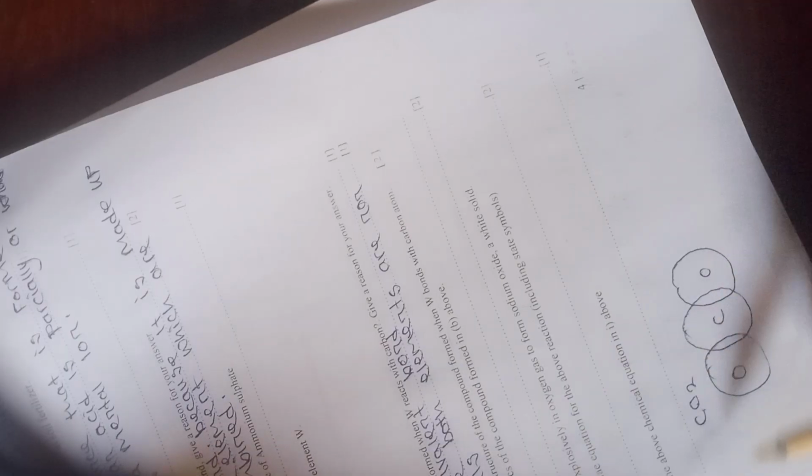So it needs 4 more in order for the second shell to be full. Then oxygen has an electron configuration of 2,6. So this one needs 2 more in order for it to be full.